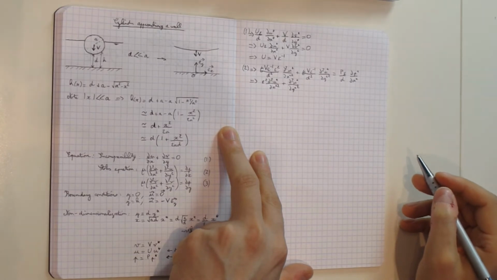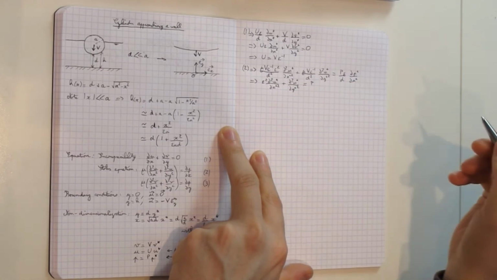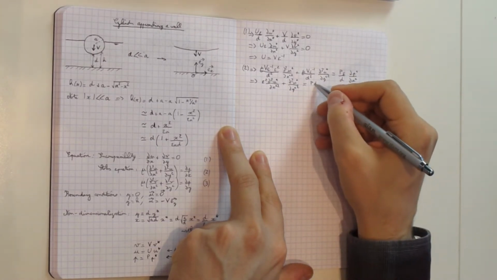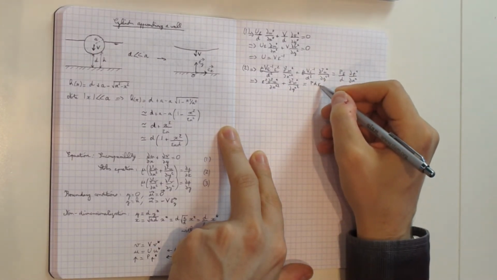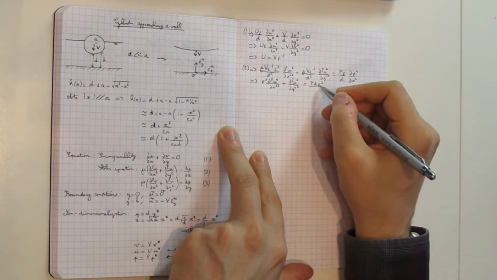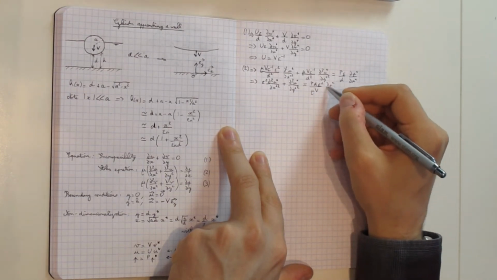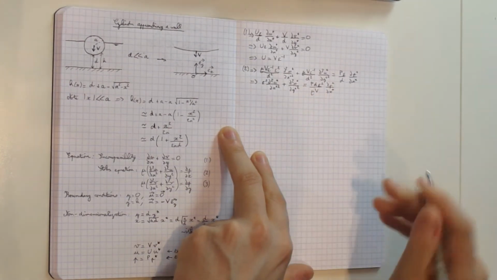On my right hand side, I get P d epsilon squared over mu v dp star over dx star.